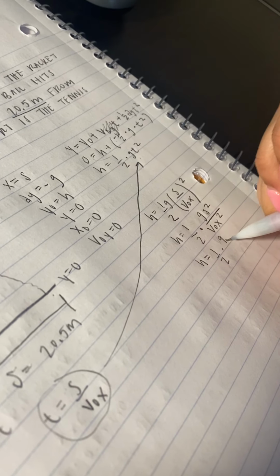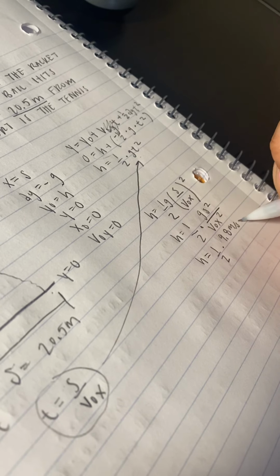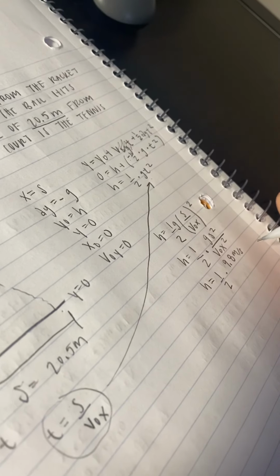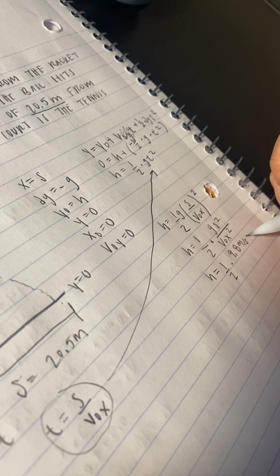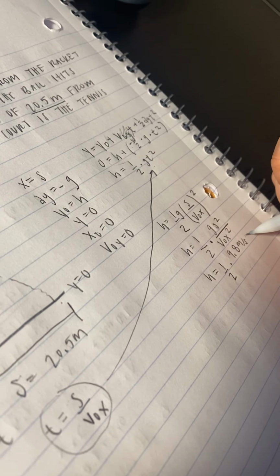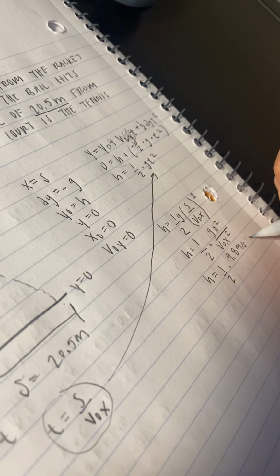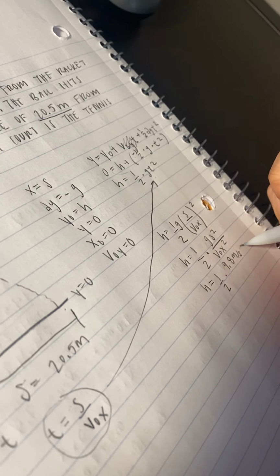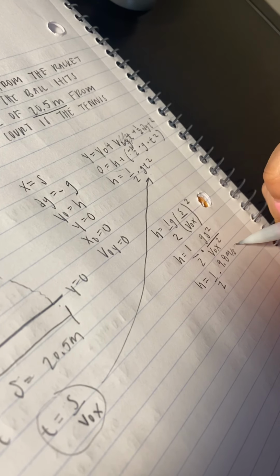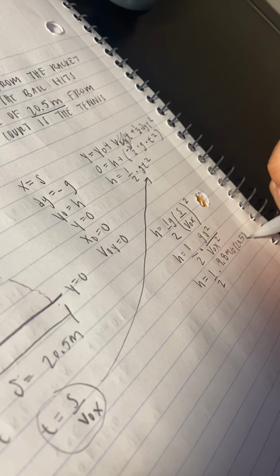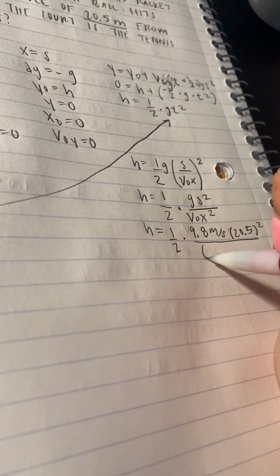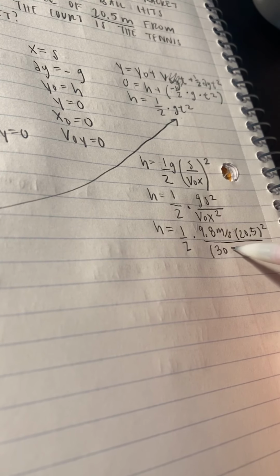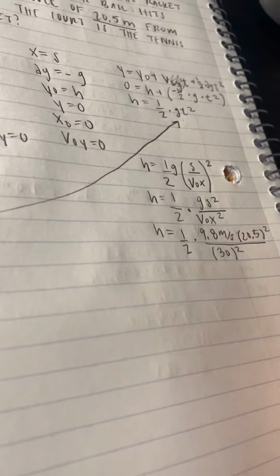So this is 9.8 meters per second squared. Okay, and then we have s squared, which is 20.5 squared, and then divided by v naught x squared, which is 30 squared.